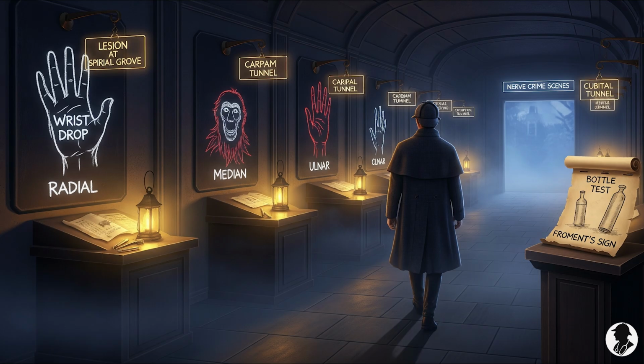Are there specific clinical tests or maybe classic presentations that scream median nerve issue? Oh, definitely. A key test is the positive bottle test. You ask the patient to wrap their hand around a bottle or a can. If the median nerve's out, especially affecting the thenar muscles, they often can't fully abduct their thumb to get a good grip around it. Their thumb stays kind of flat against the bottle. Ah, I can picture that.